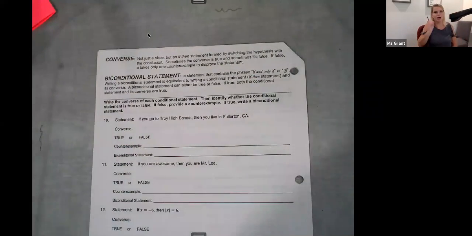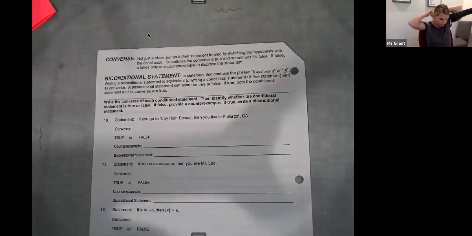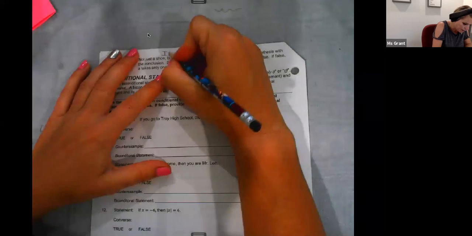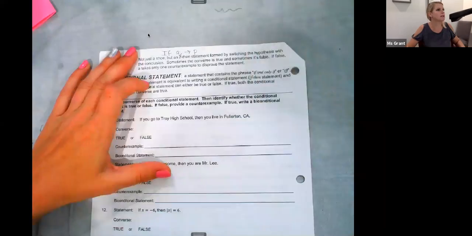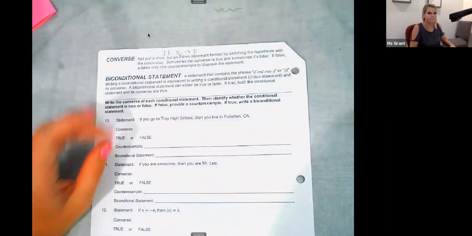Okay, remember how on the front page we were talking about if P then Q? Now we're gonna do if Q then P. We're reversing the order, okay?